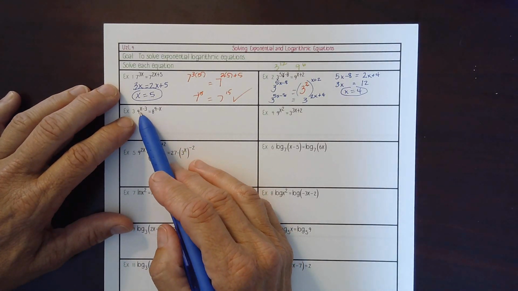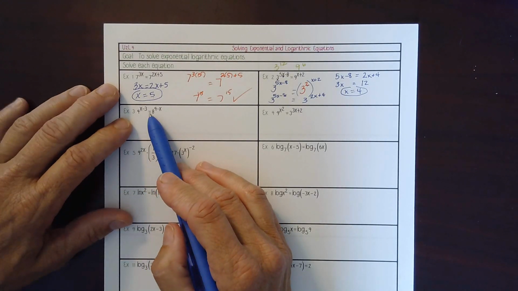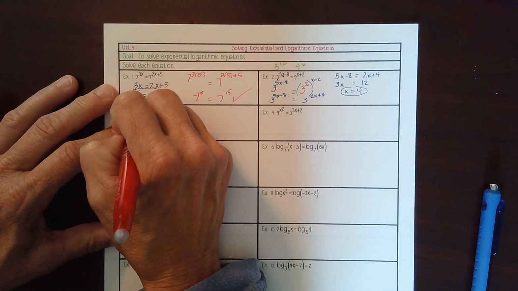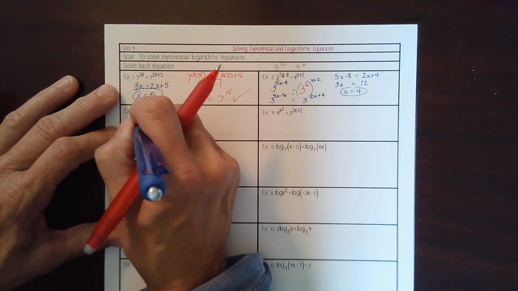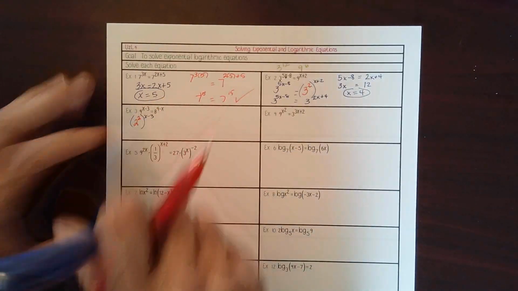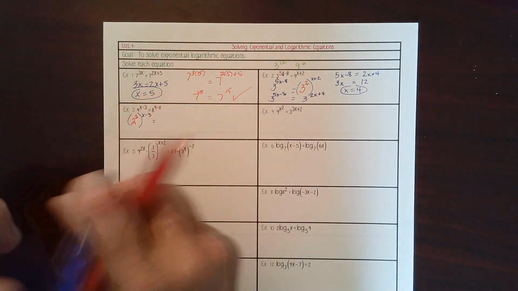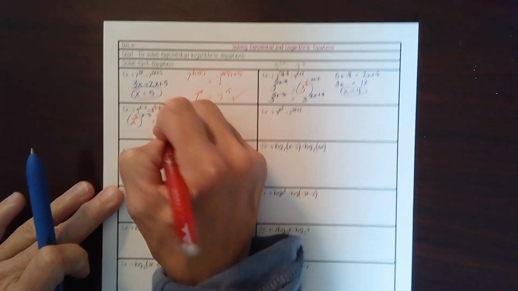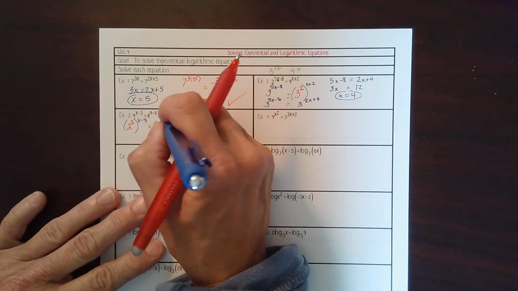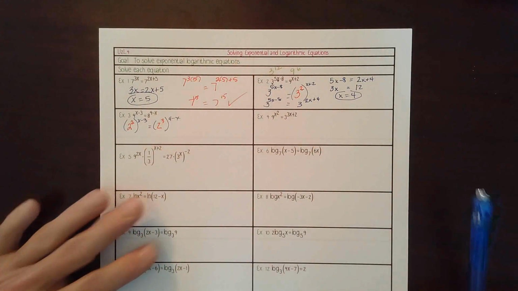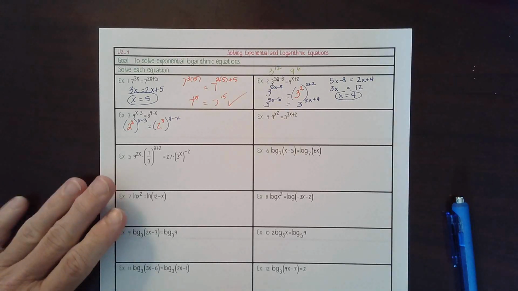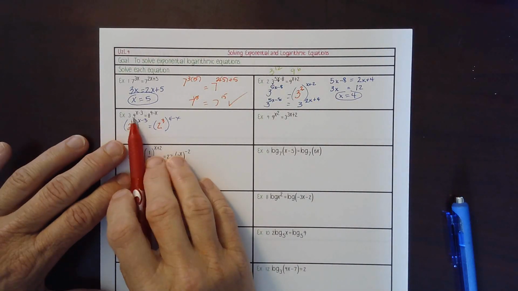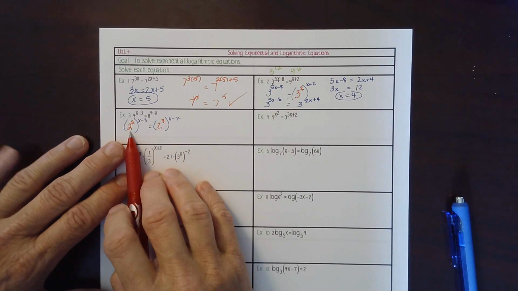What if we changed both of these to 2? Our 4 can be written as 2 squared raised to the x minus 3, and 8 can be written as 2 to the third raised to the 4 minus x. So we've written this equation where they have the same base.